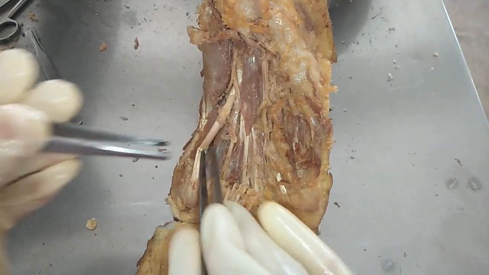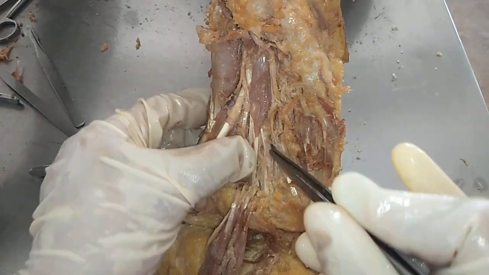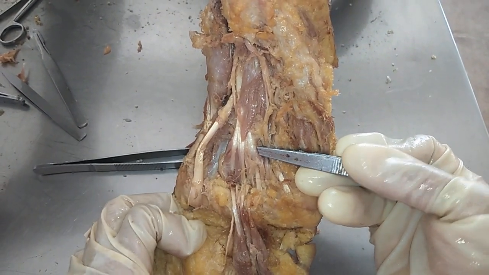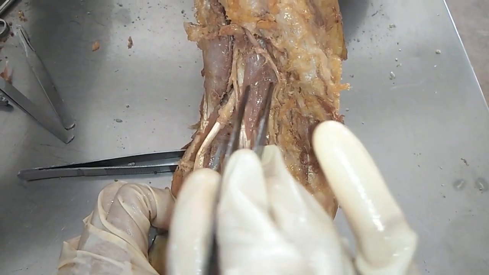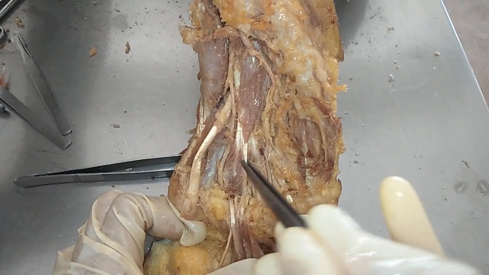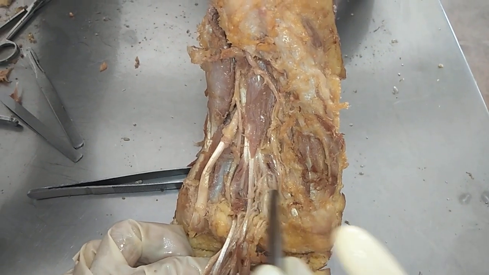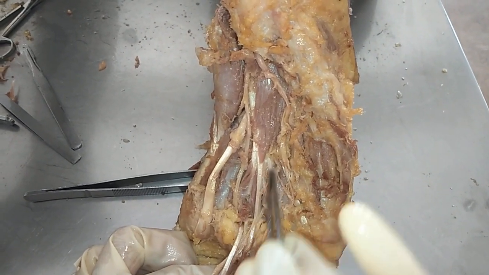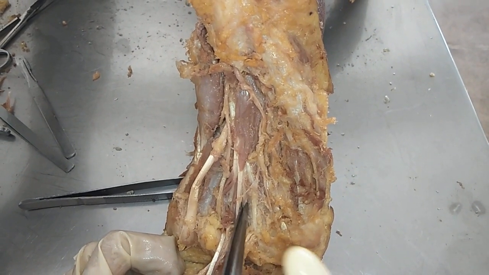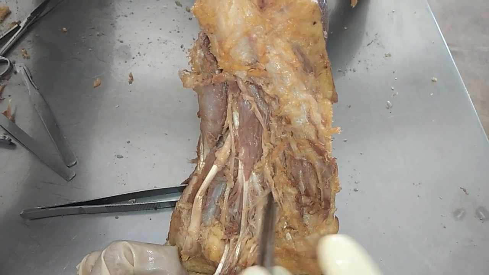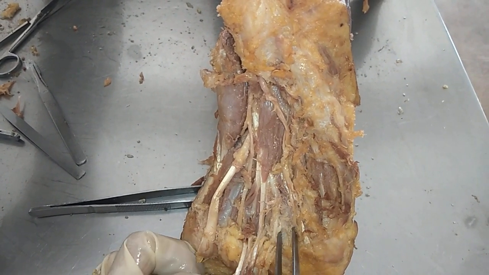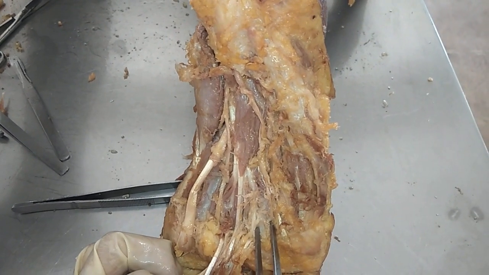They are, you can see here, this is the flexor digitorum longus. This one is the flexor digitorum accessorius. You can see here small muscles that arise from the flexor digitorum longus. They are lumbricals. There are 4 lumbricals in the foot, the same as in the upper limb.